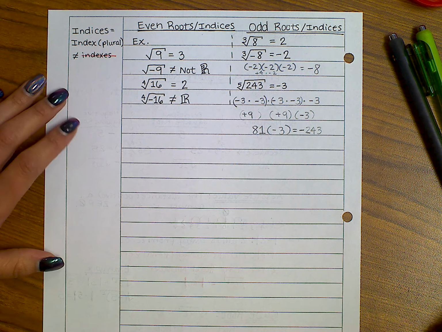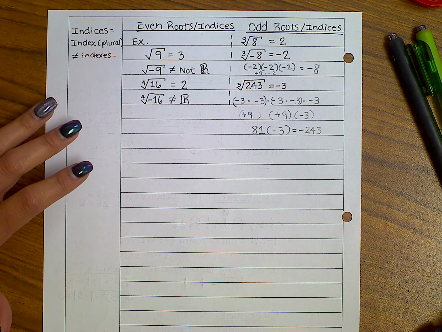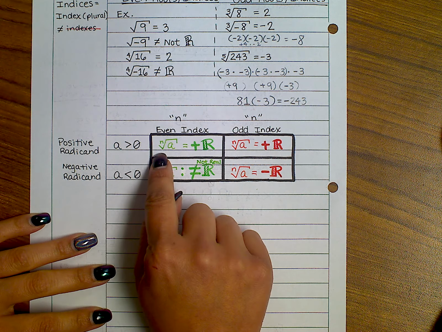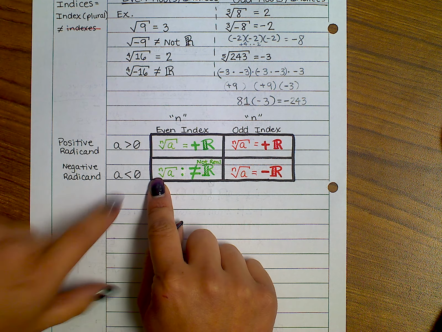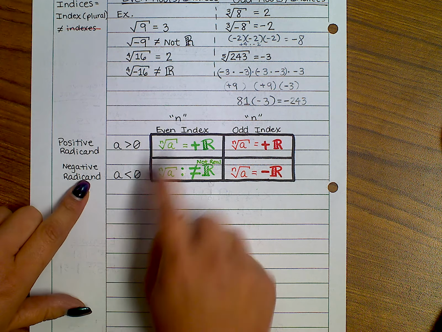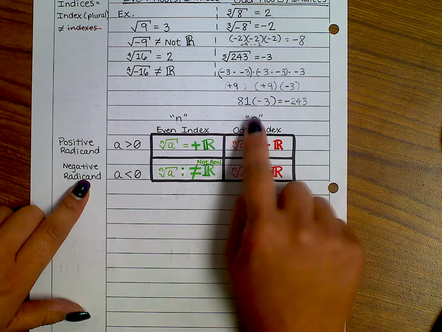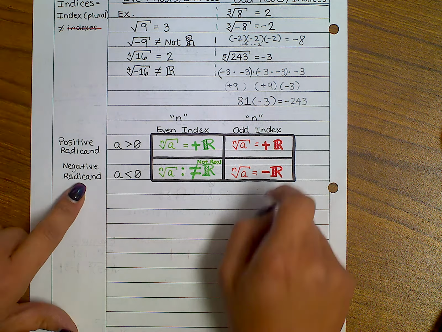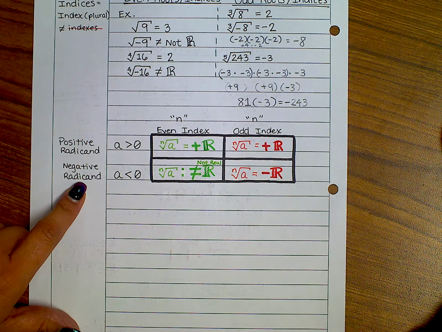So I'm going to go ahead and draw out our last little graphic, and then I'll end the video. According to this graphic, if we have an even index and a positive radicand, we're going to have a positive real number. If we have an even index and our radicand is negative, then we're not going to have a real number. But if we have an odd index with a positive radicand, we've got a positive real number as our answer. And if we have an odd index with a negative radicand, that's going to give us a negative real number.